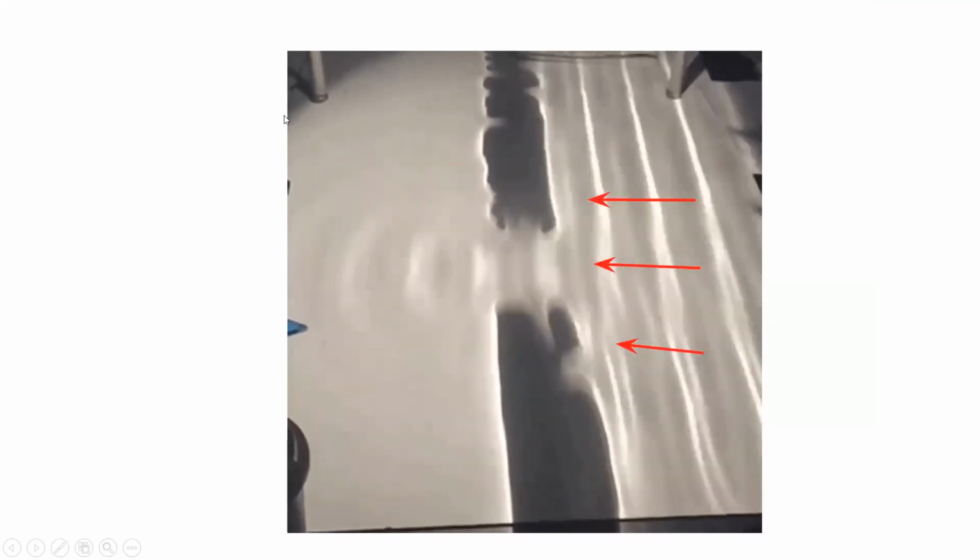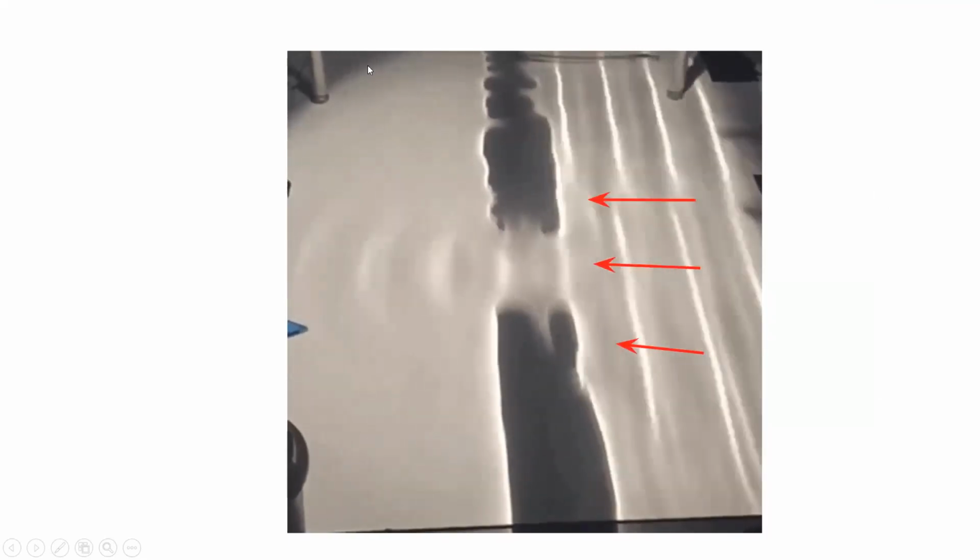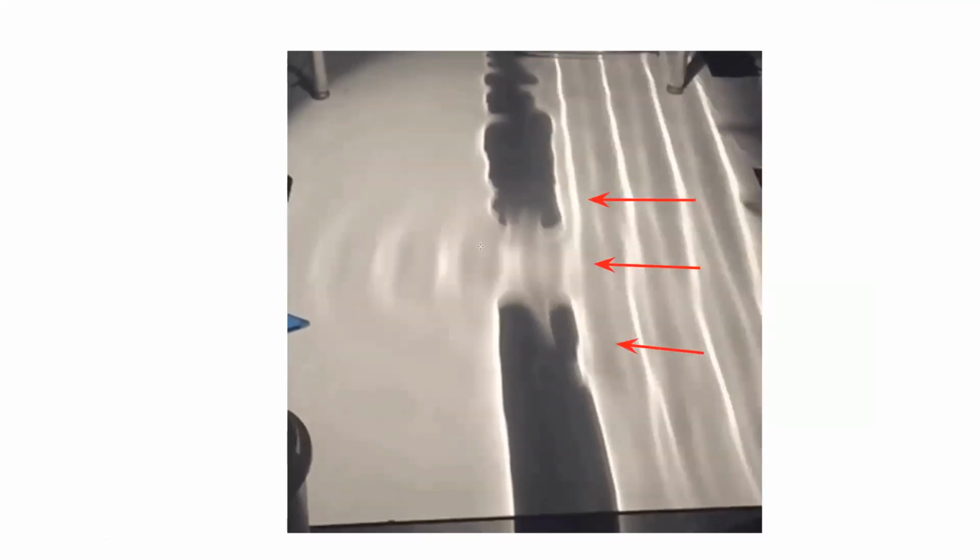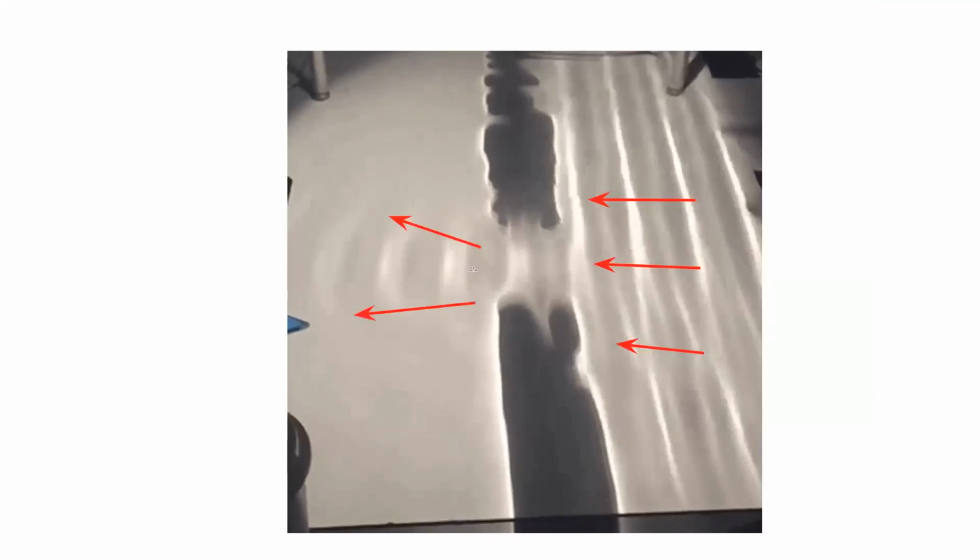As you can see here, the gap size is larger than the wavelength. Then diffraction will occur, but a very small amount, only this part of the wave is diffracted.